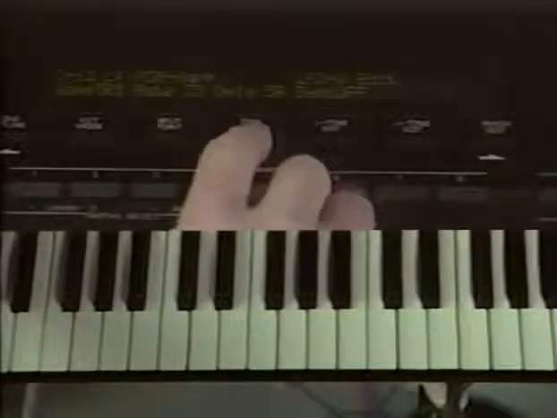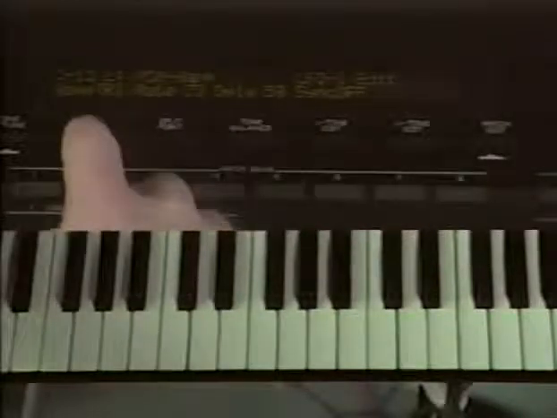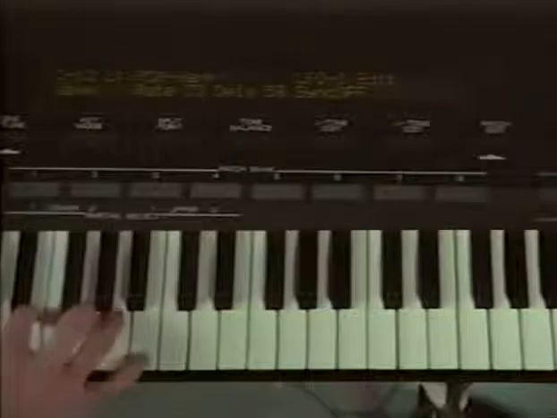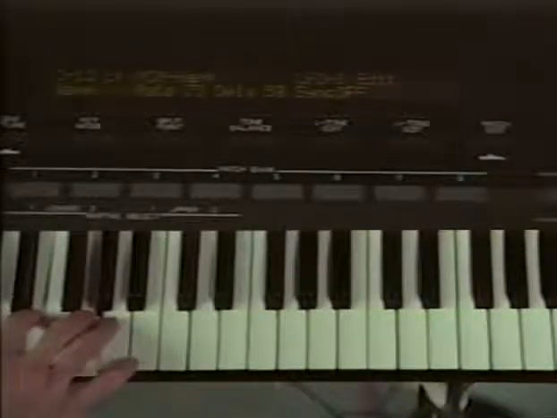We access the LFO parameter, and we see familiar variables. We have waveform select, either a triangle wave or a random waveform, or a square wave, or a sawtooth wave. Let's stay with the random waveform.